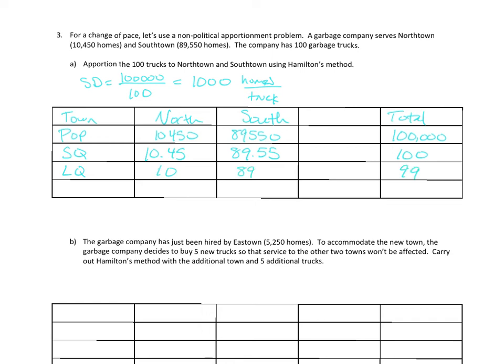So we send the extra truck to the town with the largest decimal, which would be Southtown. So my final apportionment would give one more truck to Southtown, 90, 10 to Northtown, that is 100 trucks.